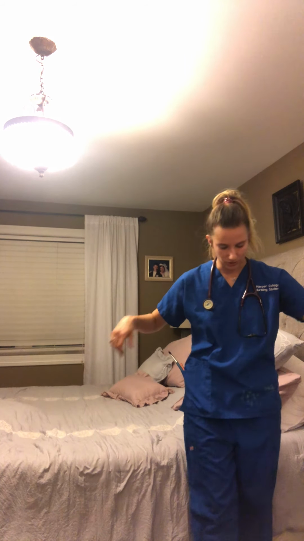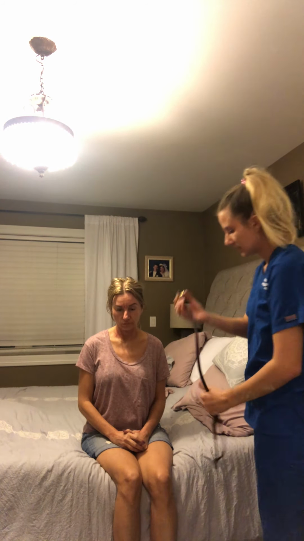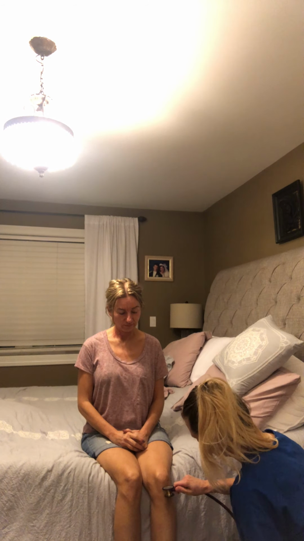Next, I'm going to observe my patient's gait. So I'm just going to have you walk straight normally. Okay, and then when you come back, I want you to do the heel to toe. Perfect. Okay, after that, you can go ahead and sit down. After that, I would like to check deep tendon reflexes. So we're going to do the quadricep reflex first.